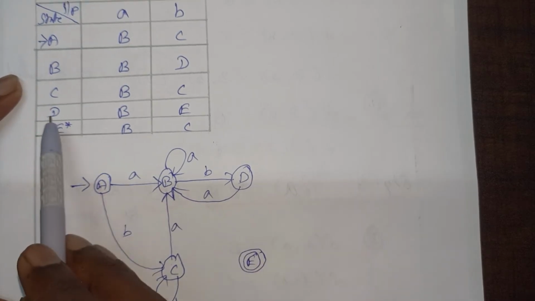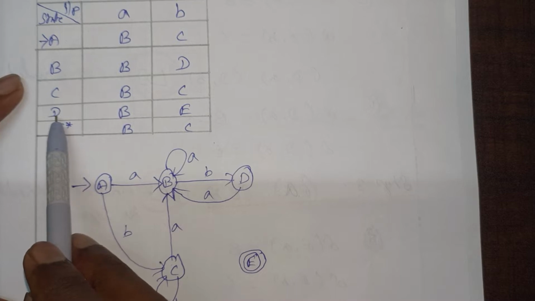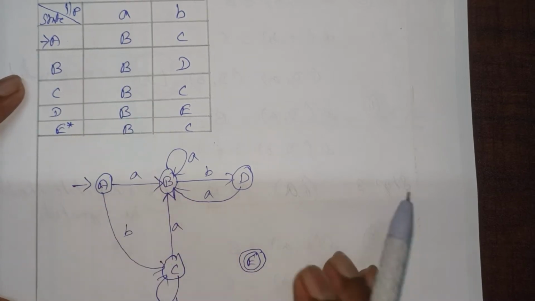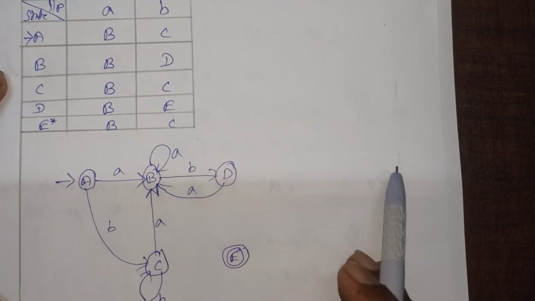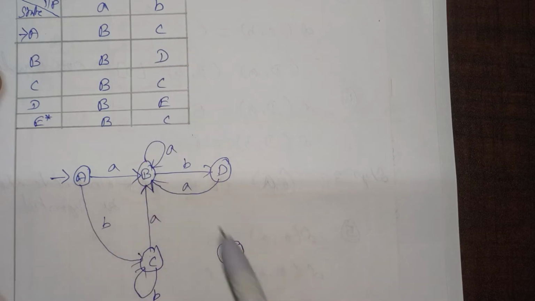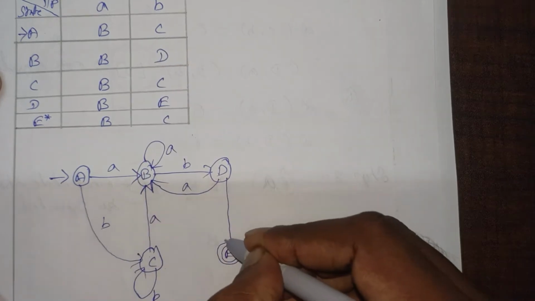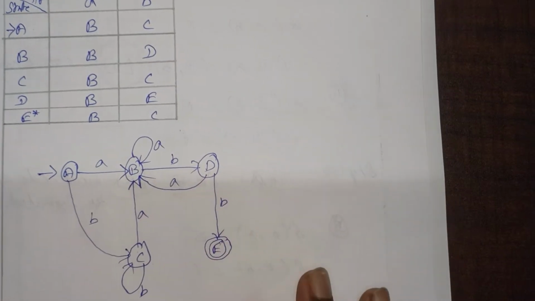So D is taking a small a and reaching B, which we have already constructed, and D is taking a small b and reaching E.